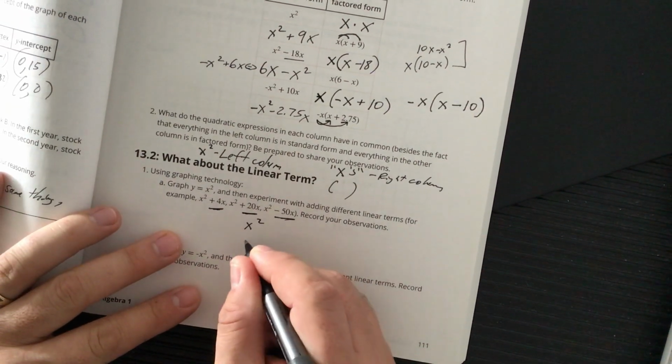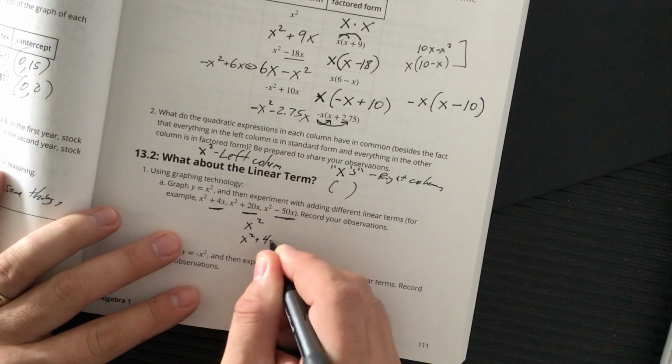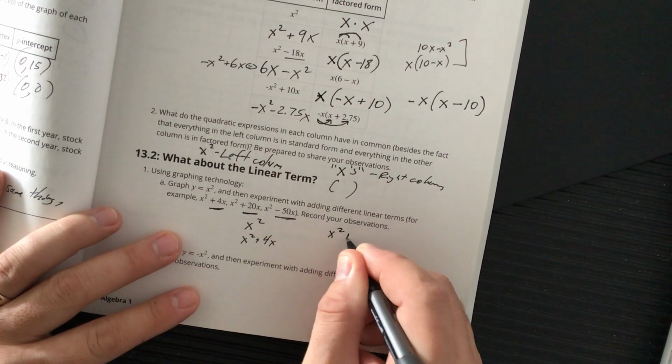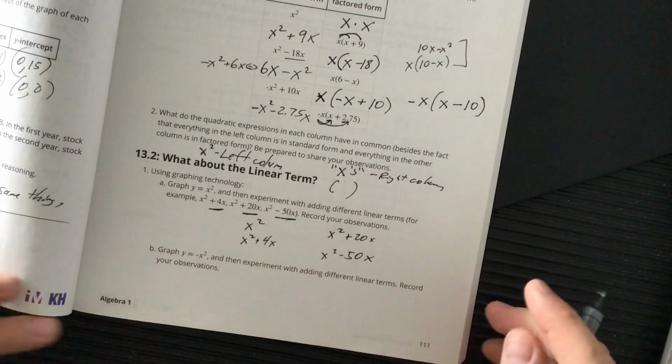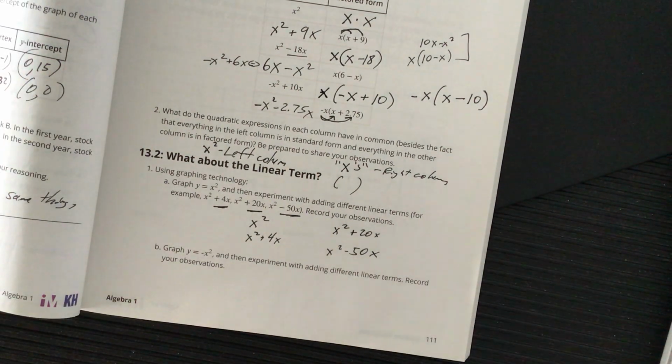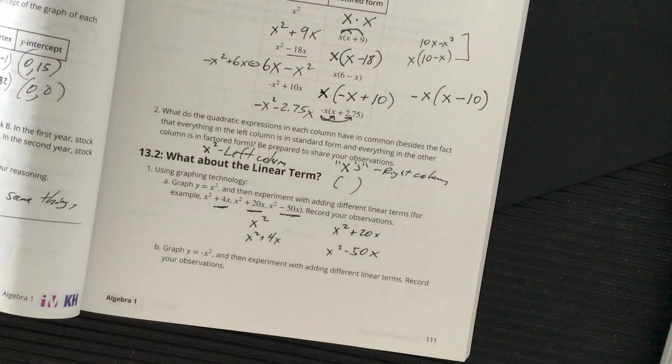So now if you graph these, again, bring out Desmos and let's make an observation of what happens. So go ahead and graph those four on Desmos and let's take a peek.